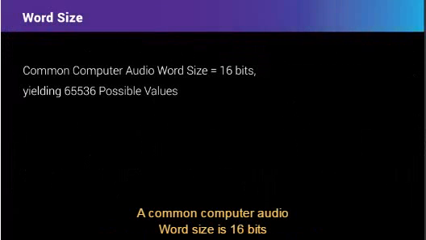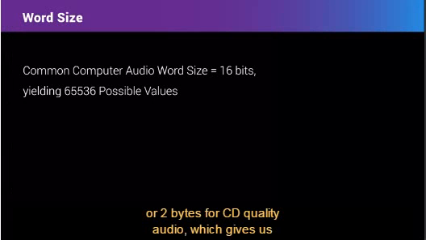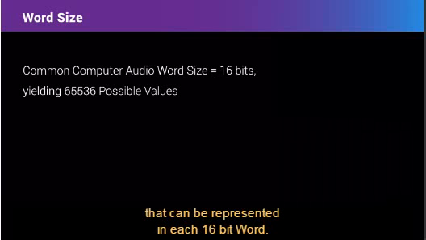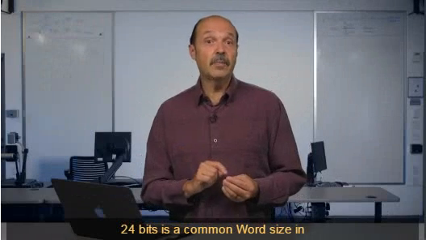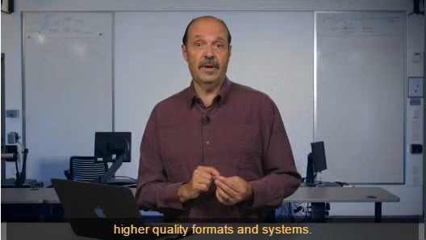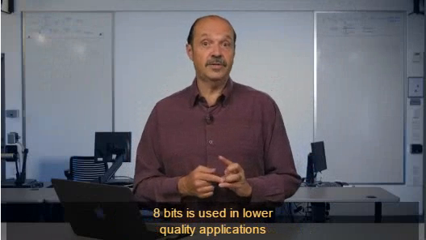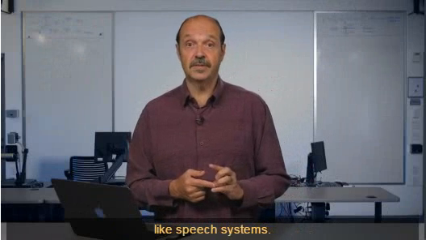A common computer audio word size is 16 bits or 2 bytes for CD quality audio, which gives us a total of about 65,000 different amplitude values that can be represented in each 16-bit word. 24 bits is a common word size in higher quality formats and systems, and 8 bits is used in lower quality applications like speech systems.